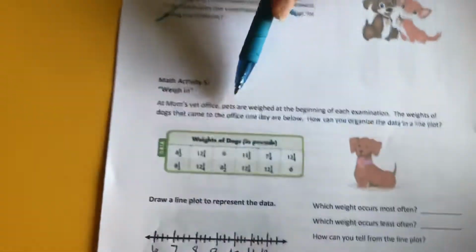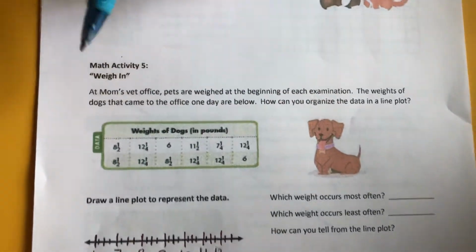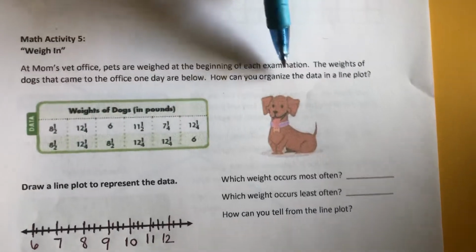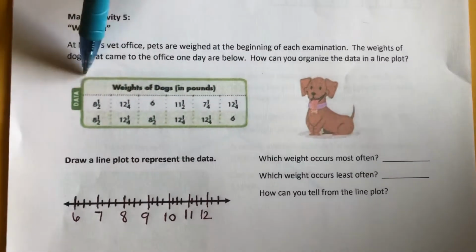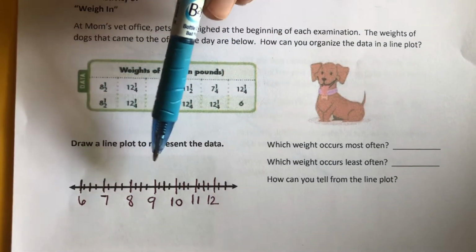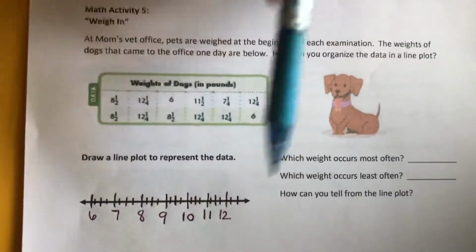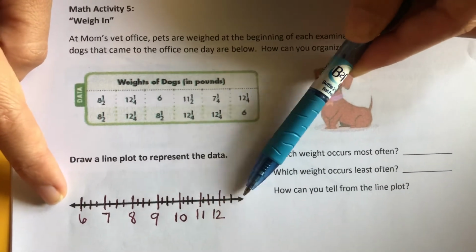Alrighty, here we go. So here's math activity 5. At Mom's vet's office, pets are weighed at the beginning of each examination. The weights of dogs that come to the office one day are below. How can you organize the data in a line plot? Now, we've done this in class, you guys. So we got information here. We have our raw data, and they want us to put it on a line plot, and they want us to answer a couple of questions. Now, your line plot is just a straight black line. You are going to need to make yours look like mine in order to do it.